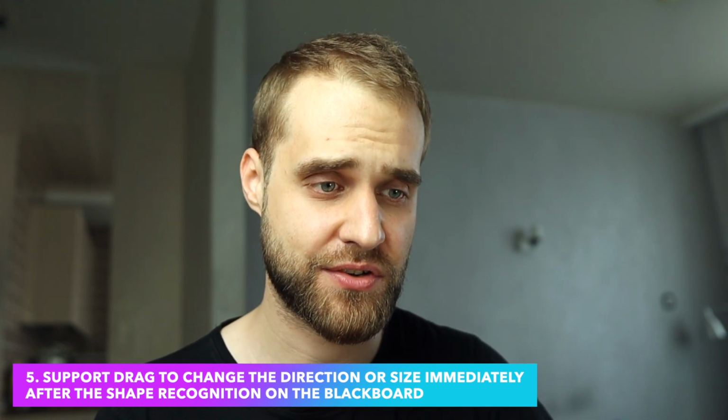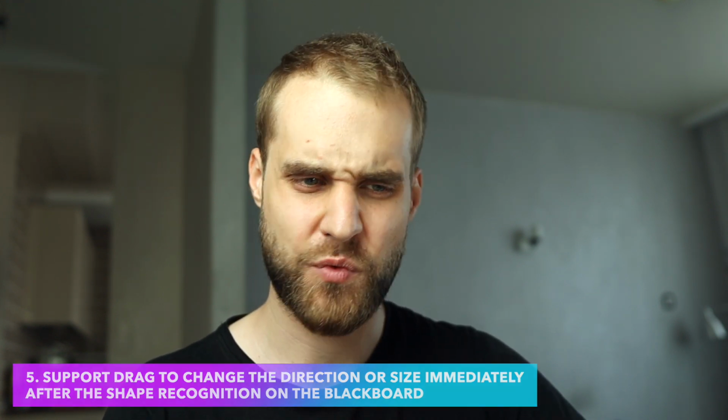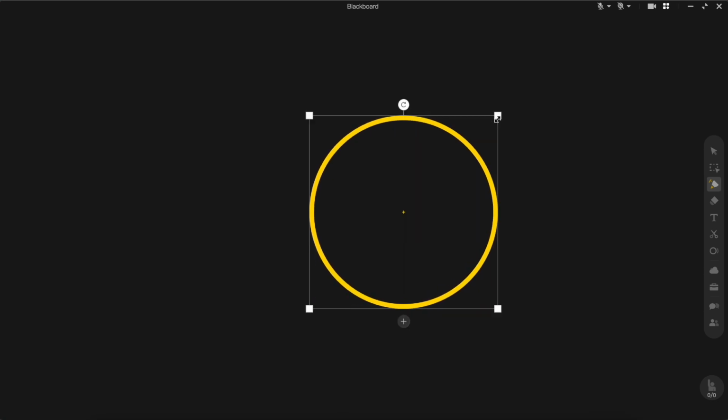the shape recognition on the blackboard. So what does it mean? Let me show you in this quick example. Before, if I wanted to draw a shape and use the shape recognition function, and then change the size, I needed to resize it like this.